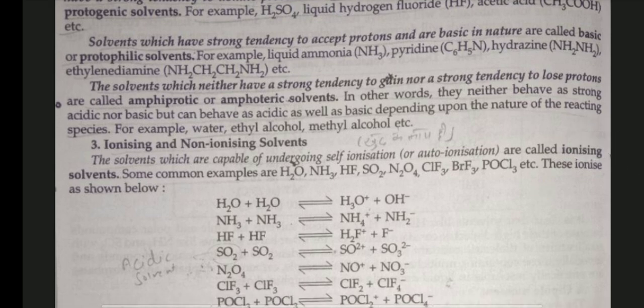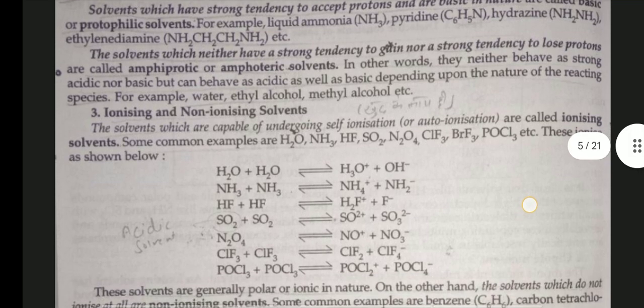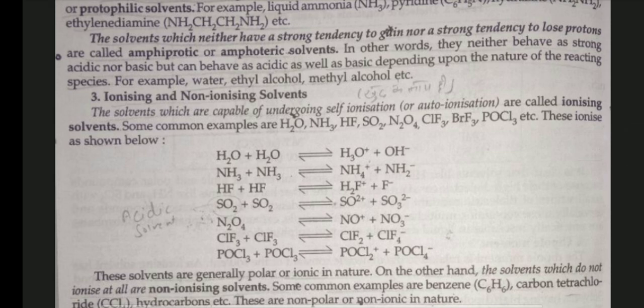Now, third one is ionizing and non-ionizing solvents. The solvents which are capable of undergoing self-ionization or auto-ionization are called ionizing solvents. Some common examples are H2O, NH3, HF, SO2, N2O4, ClF3, BrF3, POCl3, etc.